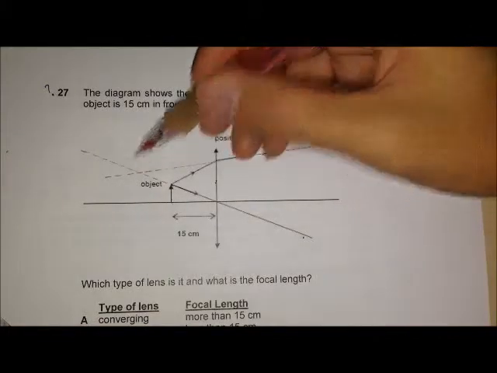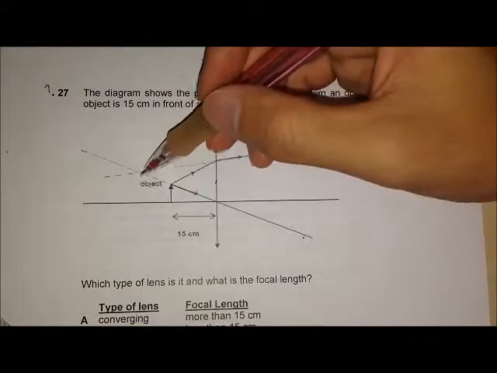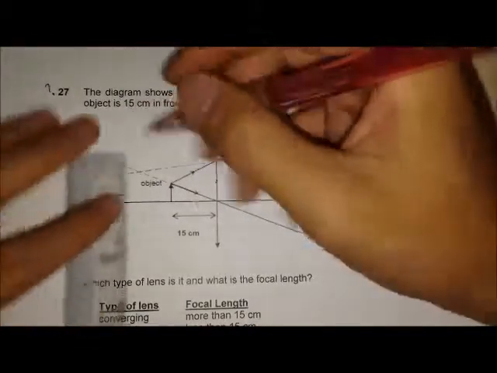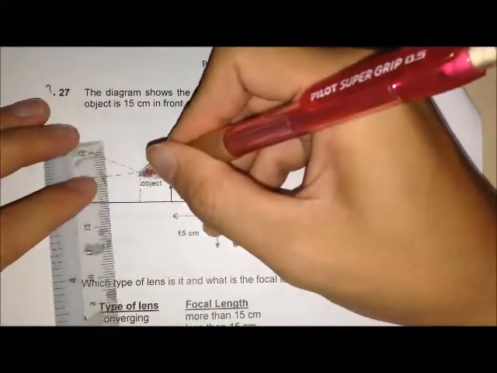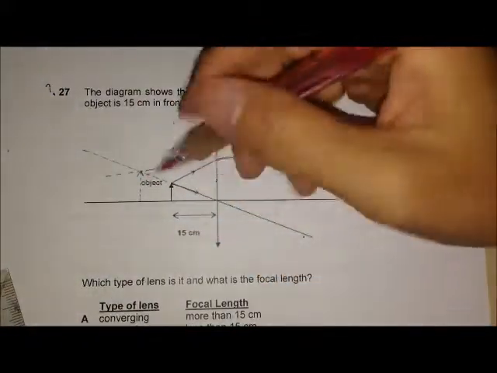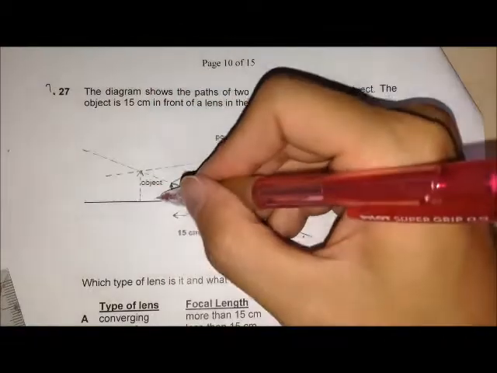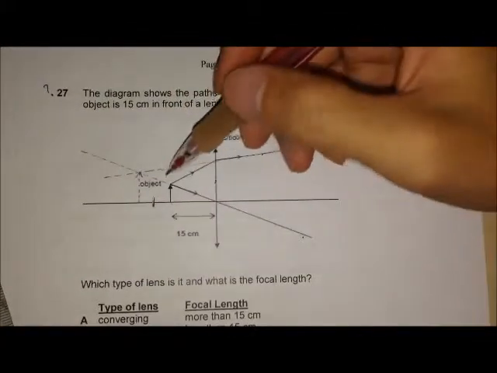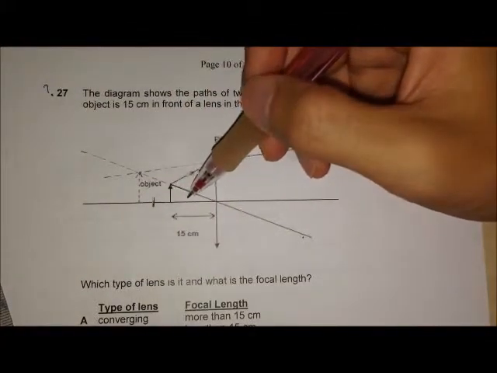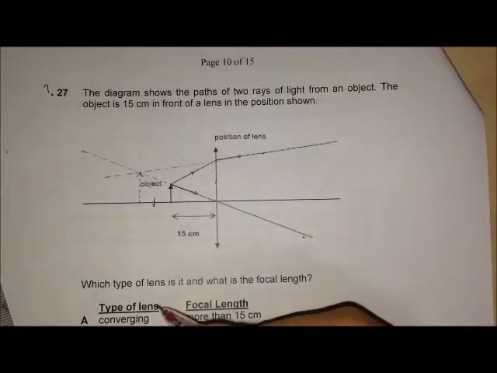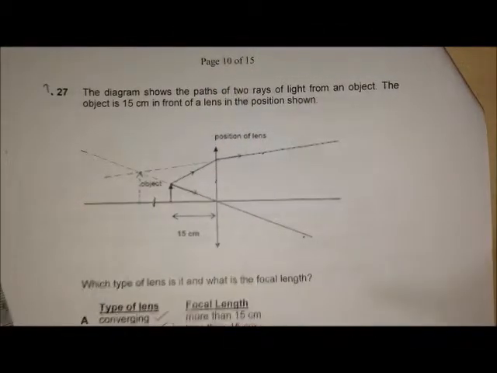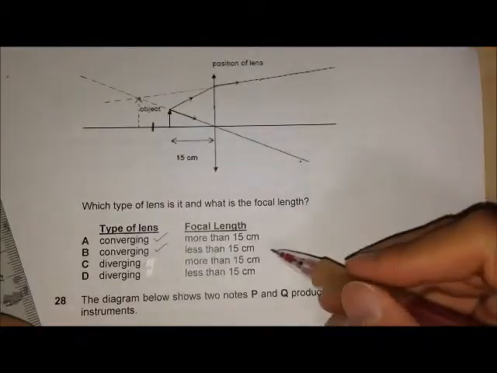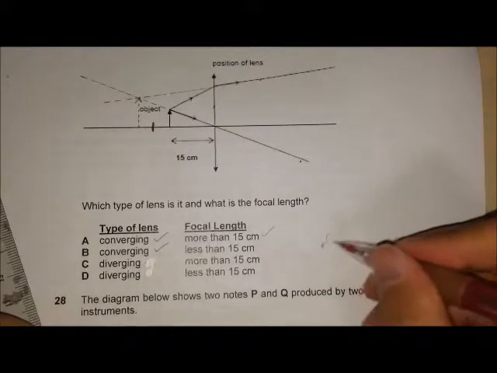So what happened is that when this happens, a virtual image is going to form because the light ray is going to converge at one point. The virtual light ray is going to converge at one point. So it means that it is going to have a virtual image, and for a virtual image to form, it means that your focal length must be somewhere here. Okay, for a virtual image to form, the object will be in front of 1f. So you know that this lens is converging, and your focal length is going to be more than 15. So your answer is A.